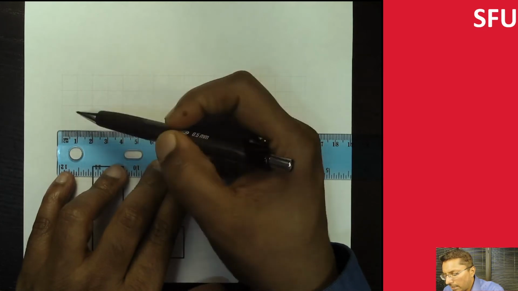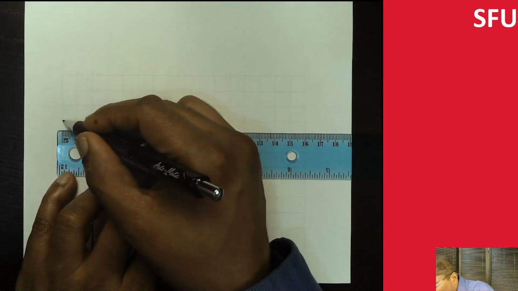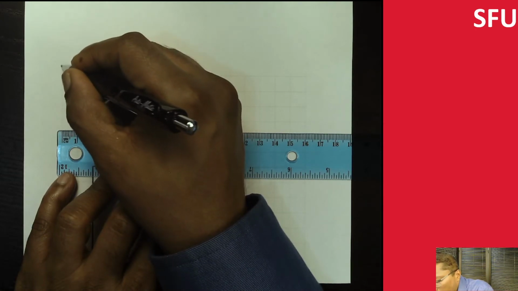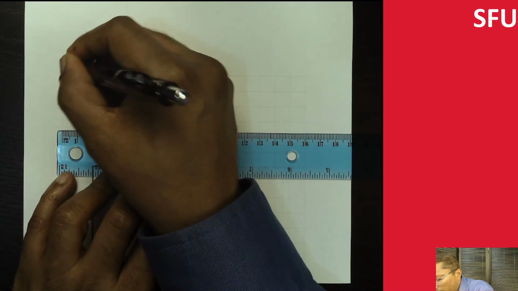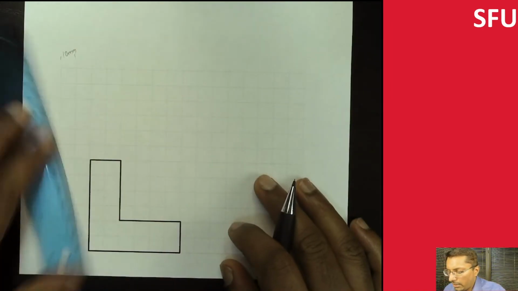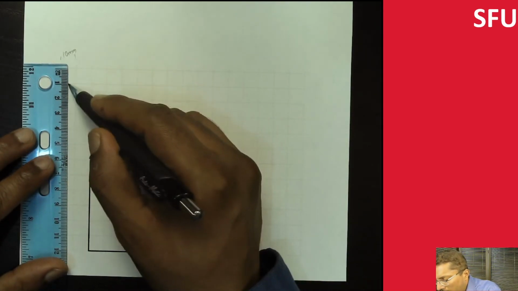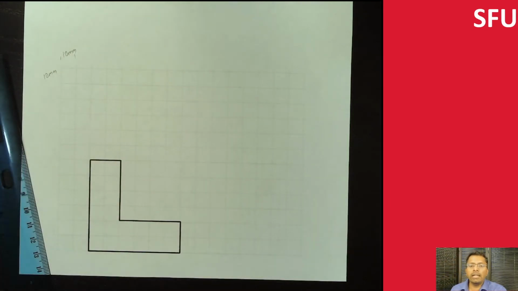If you use my ruler, you notice that between this line and this line, the distance is 1 centimeter or 10 millimeters. Similarly between this line and this line, it's again 10 millimeters. So this is essentially a 10 millimeter square grid.